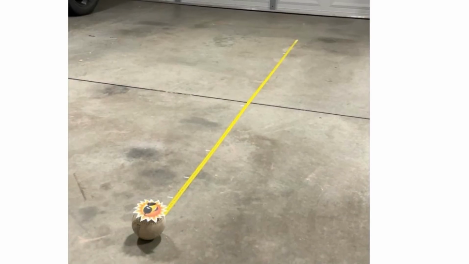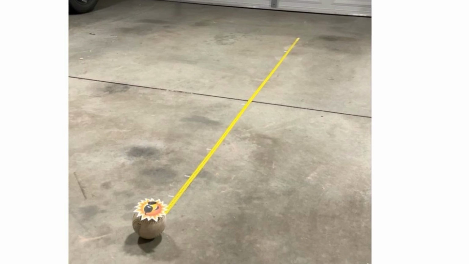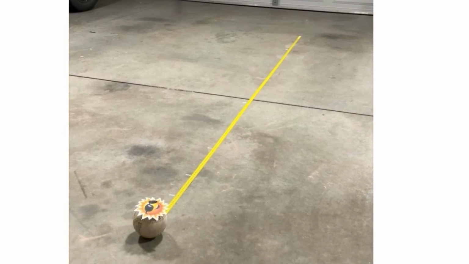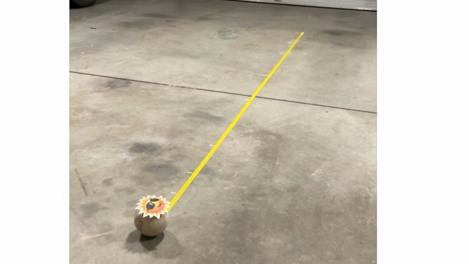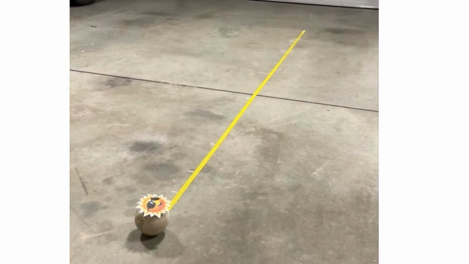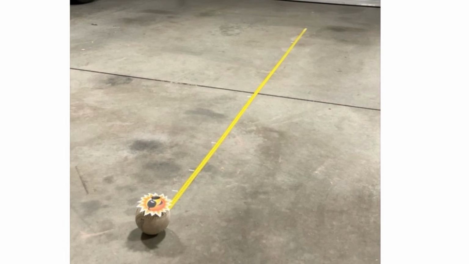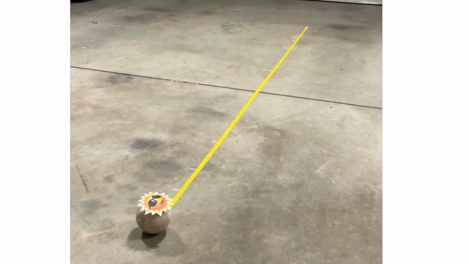Sometimes it's really difficult to make a scale model of something, especially if it's really large and you're trying to scale it way down and you don't have a lot of space to do that. So I have really scaled this down to fit inside my garage.